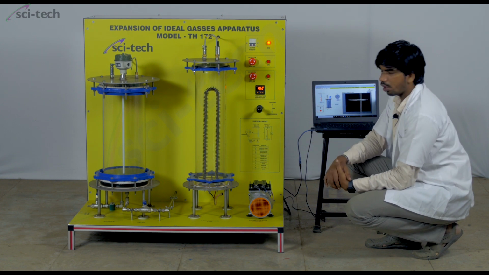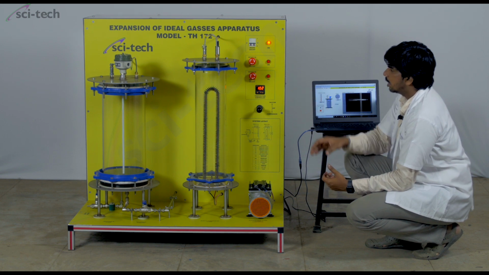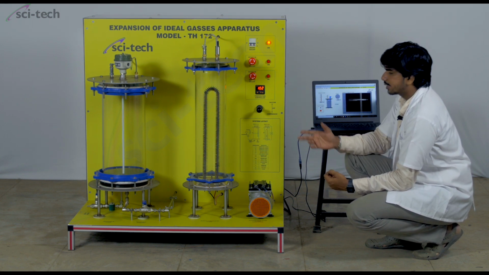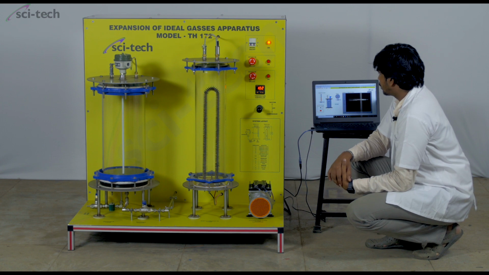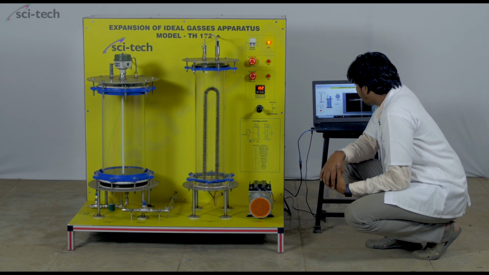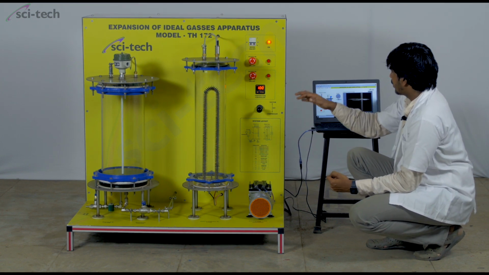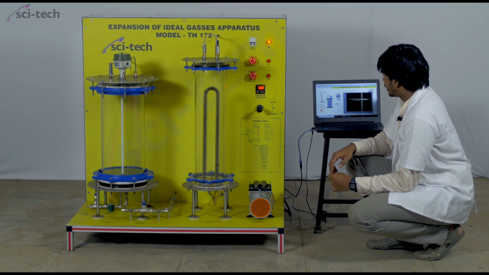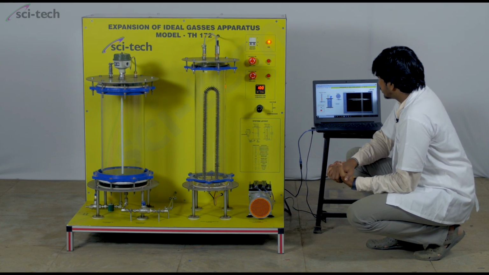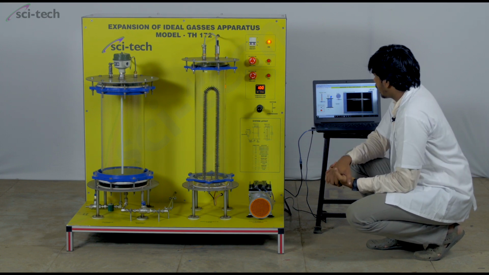It will take some 30 or 40 seconds because the heated air is already inside, so it will take some time to cool down. We have to wait 2 or 3 minutes for the cooling rate. As the temperature is now decreasing, at 100 degrees Celsius our pressure is 0.10. It has started decreasing. We will wait 30 to 40 seconds for a continuous downward rate.